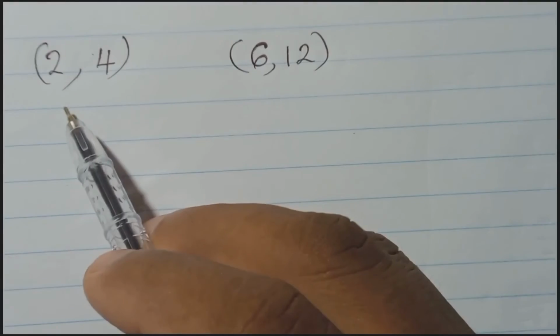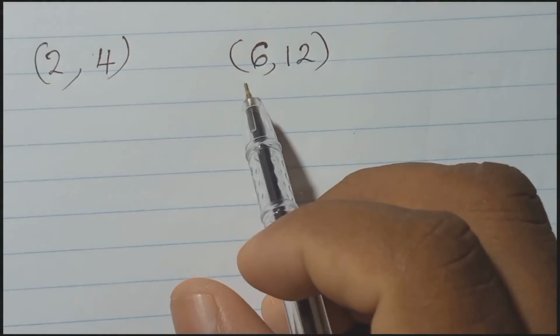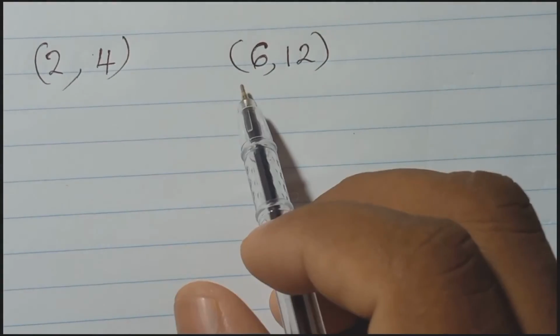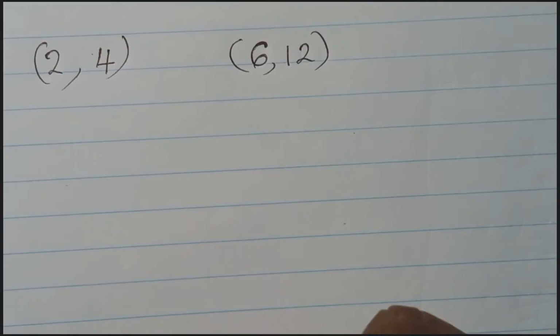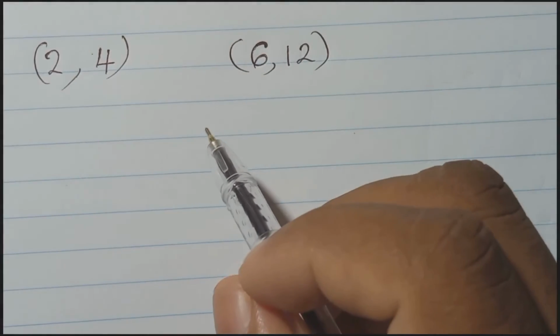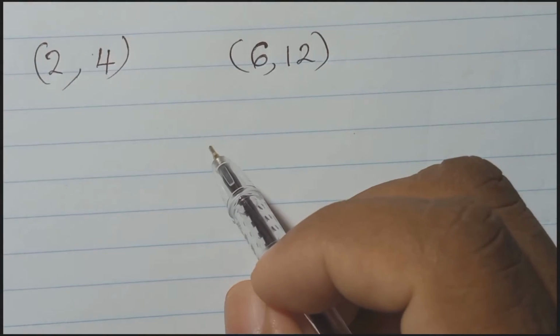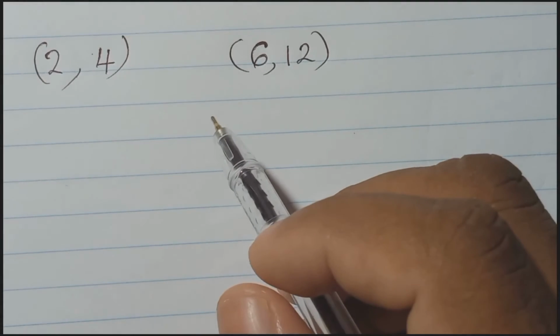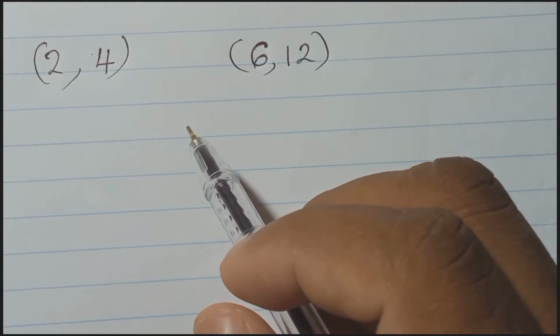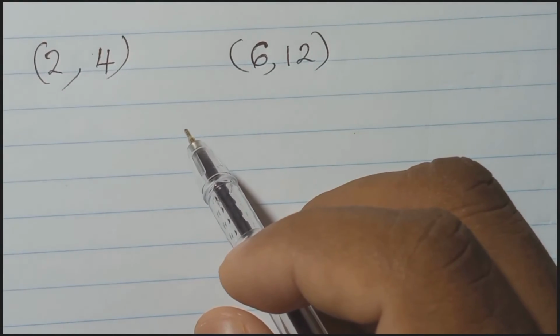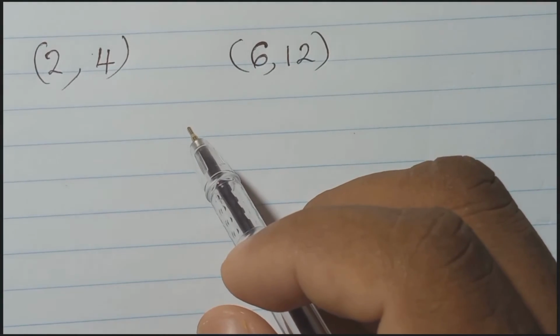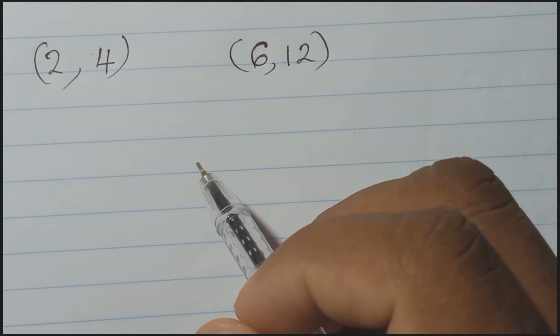Now think they give 2-point coordinates like this, right? Only 2-point coordinates, and they ask to find the equation. How to do this? Earlier there was a graph, so after we found the gradient we could easily find the y-intercept.